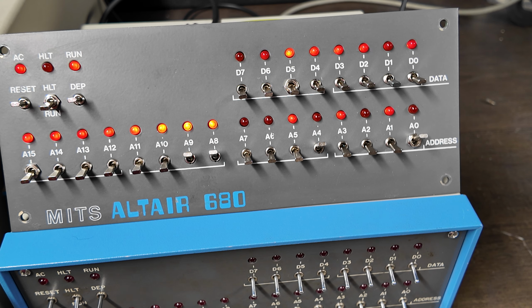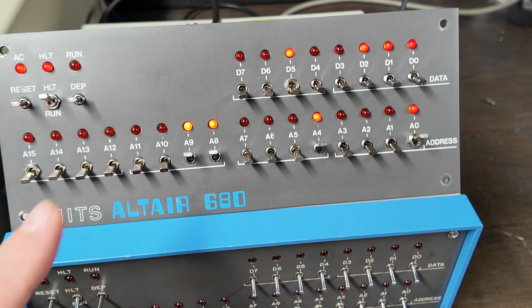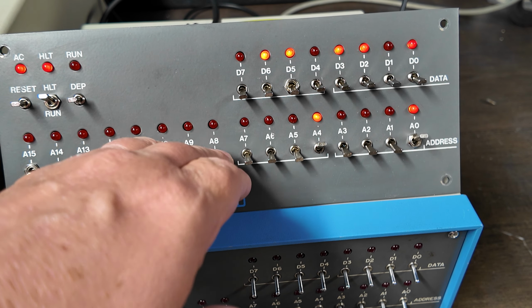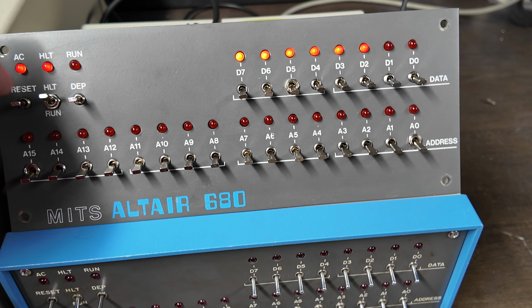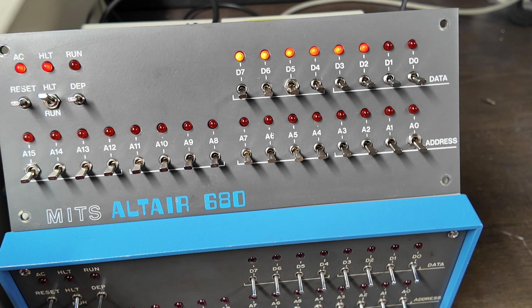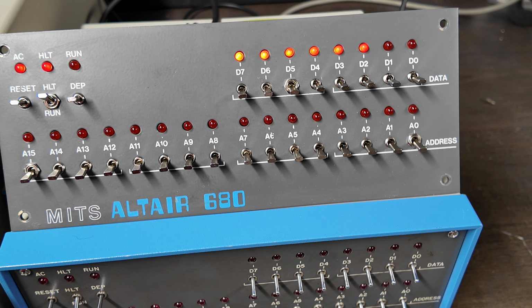But you can see it's not changing much because it's basically in a loop waiting for input to the monitor application. Actually, no, we're not running the monitor. We're running VTL2. And if I hit halt, there we go. Now it's ready to read the address switches or the data switches, anything like that. So that is what I've accomplished so far in my MITS Altair 680.